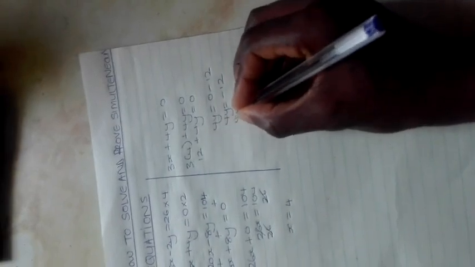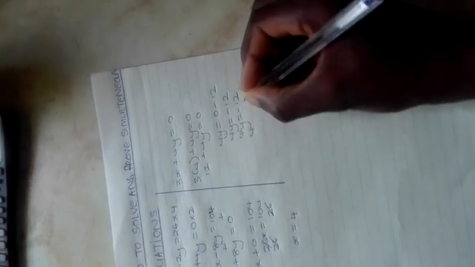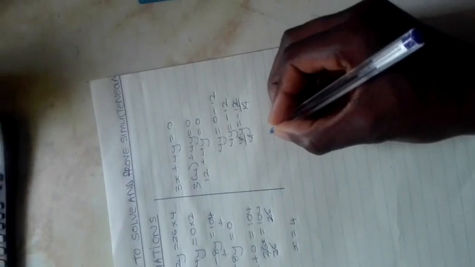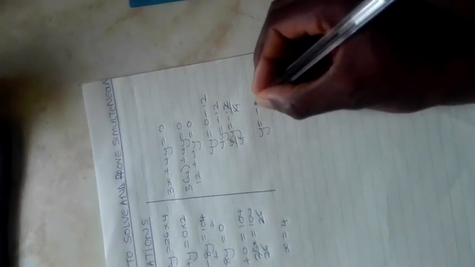Then we divide both sides by 4. Then y will be equal to negative 3, right? By doing so, we have all the values that we need.